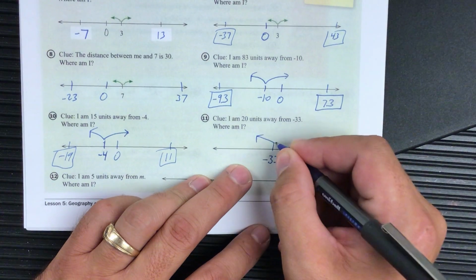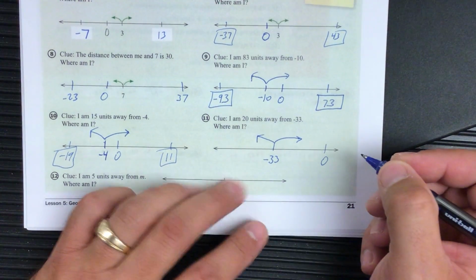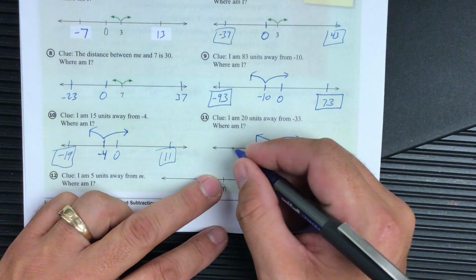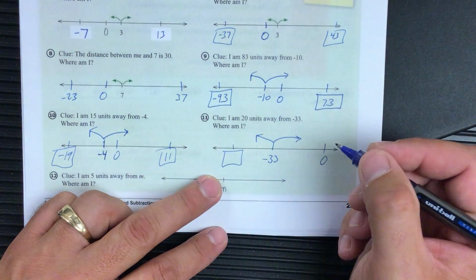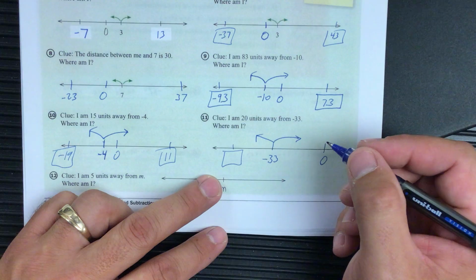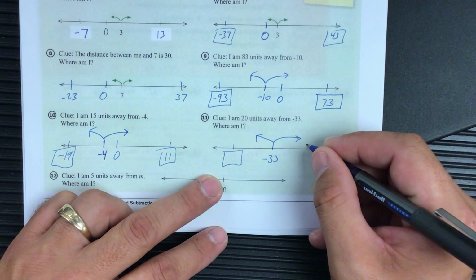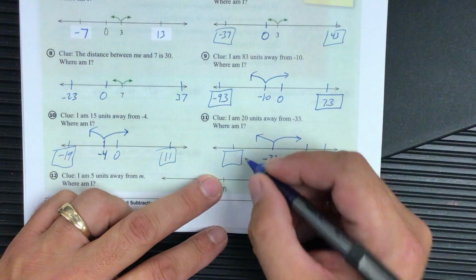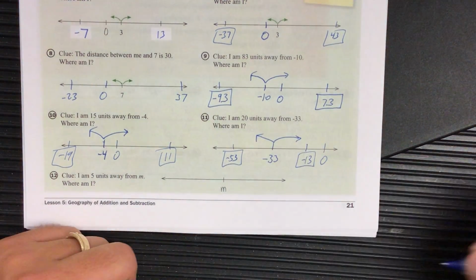20 more, 20 less. What's 20 less than negative 33? Negative 53. Negative 13 would be this way.